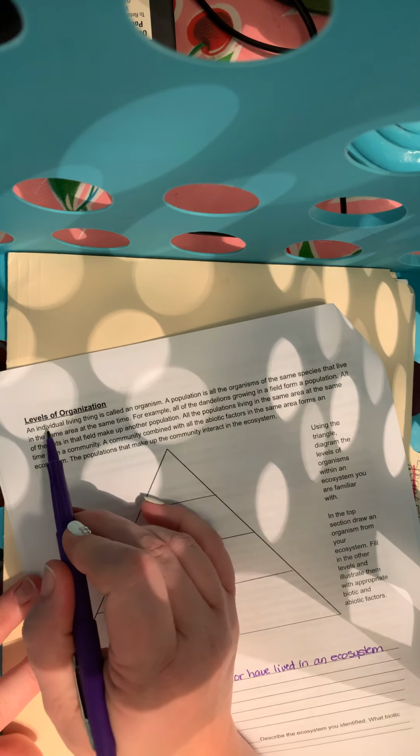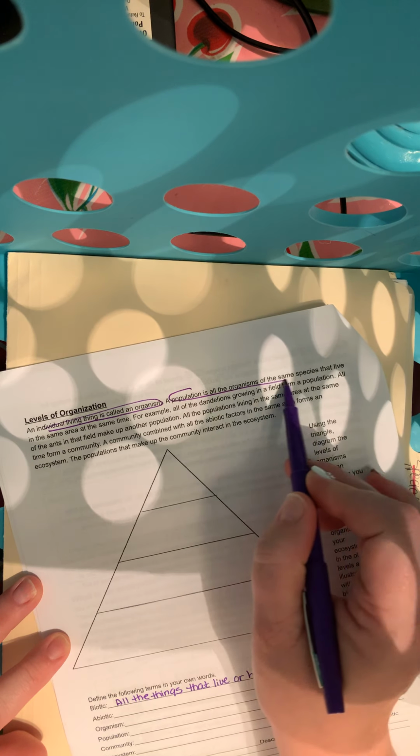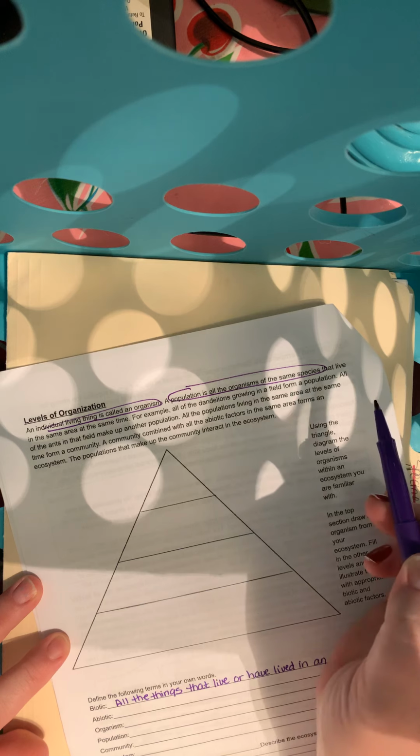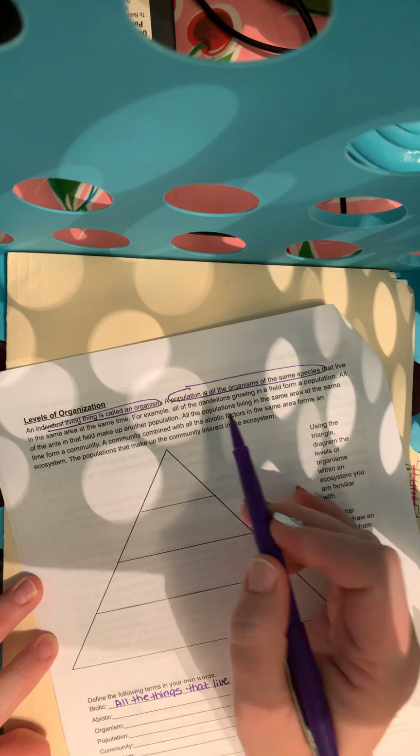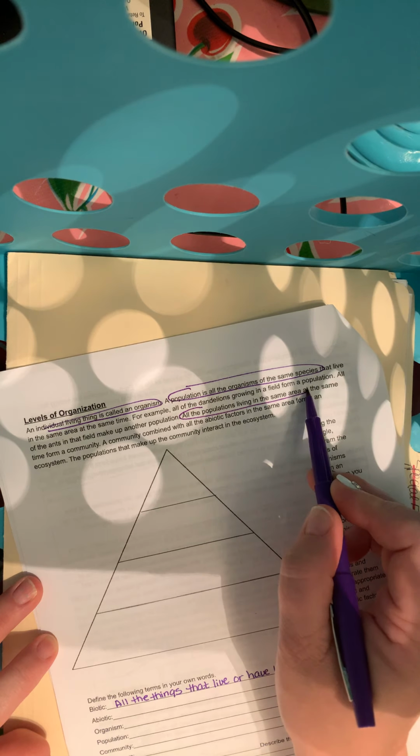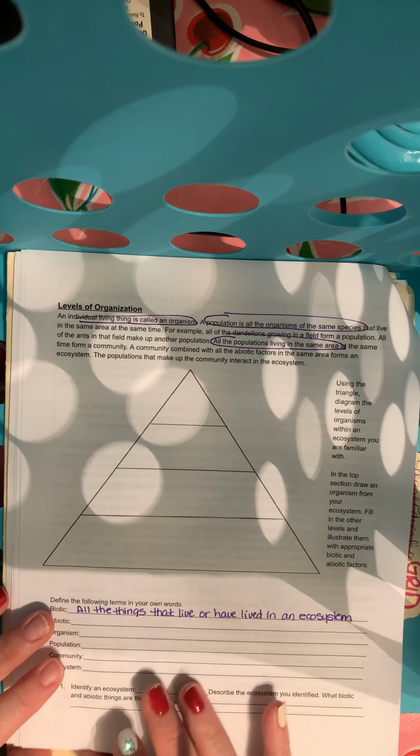Oh, individual living thing is an organism. Population is all the organisms of the same species. And a community, all the populations living in the same area, that's your community. So all your definitions are right here. You just need to write them in your own words. Okay? Identify an ecosystem.